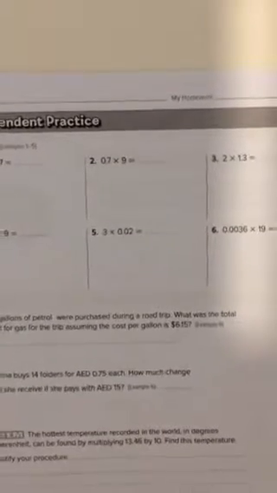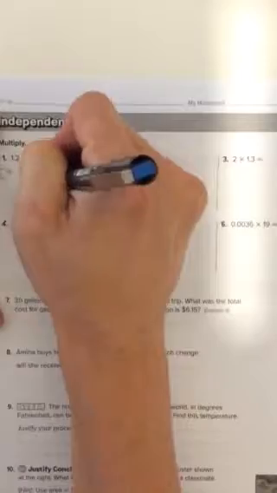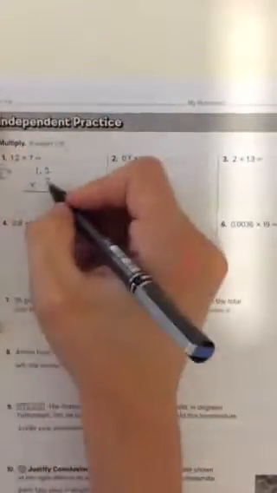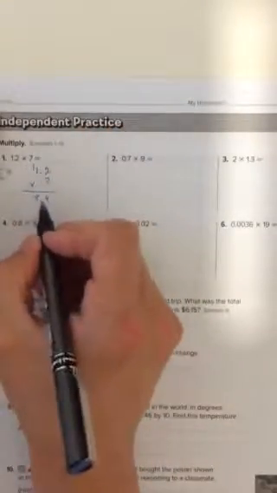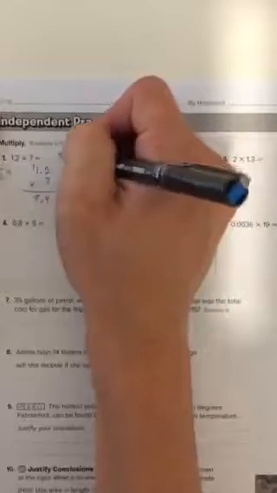Alright, next page. And how much time do we have? 5 minutes. So what I'm going to do, I'm going to rush through these top 6 and then I'm going to end this video. Okay. 1.2 times 7. 7 times 2 is 14. 7 times 1 is 7, plus 1 is 8. I have one number behind the decimal, so my answer is going to have one number behind the decimal.